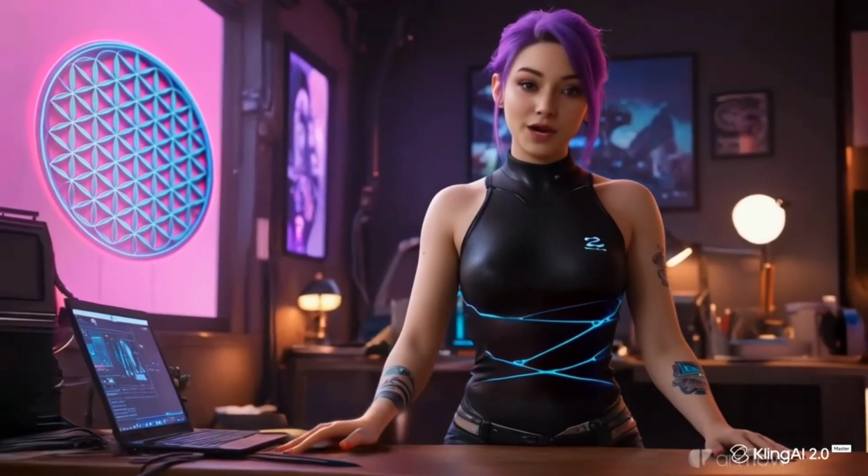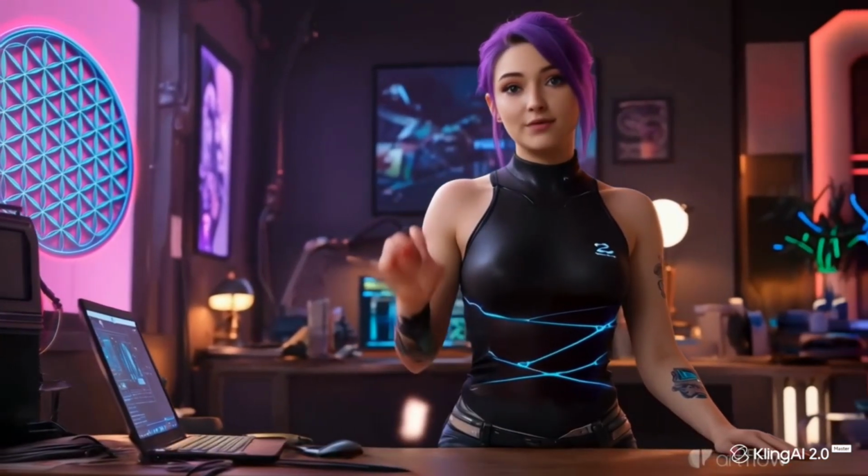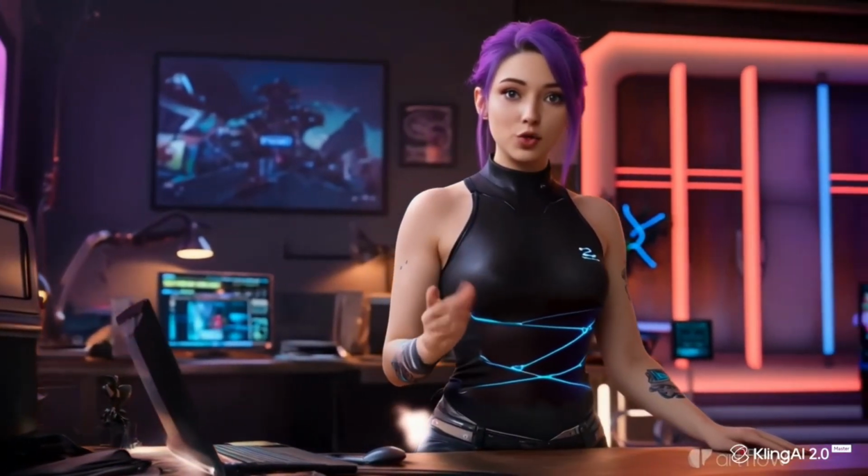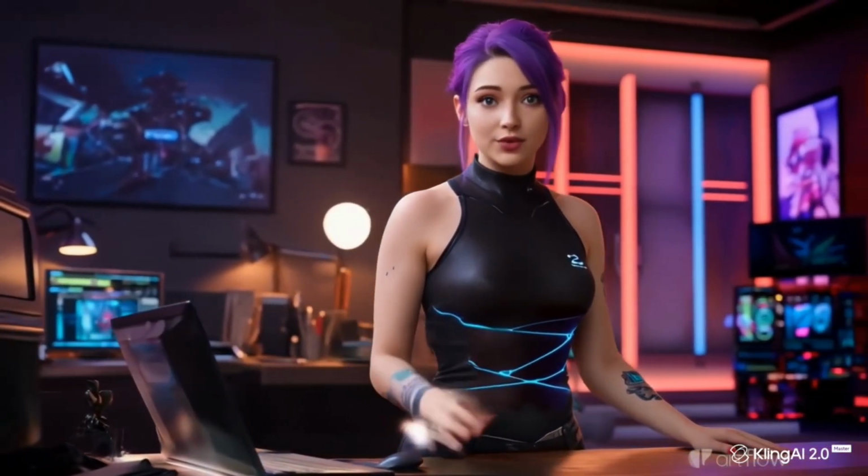Aw, come on, Kling. I had so much hope. But just look at this hand. Luckily, I can still zoom in and use this avatar close up. Oh well. Maybe next time, Kling. I still believe in you.